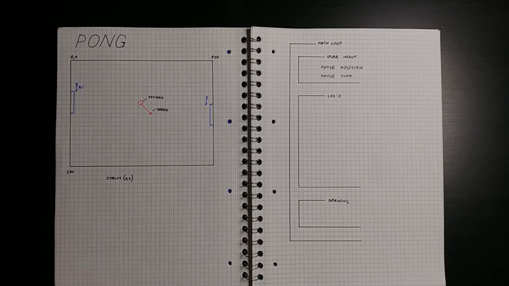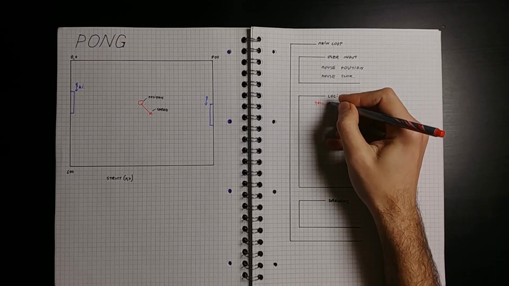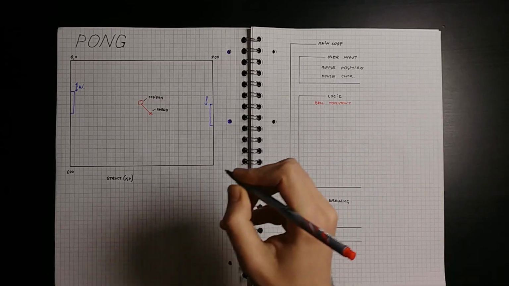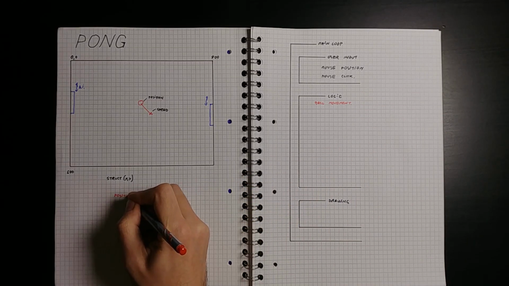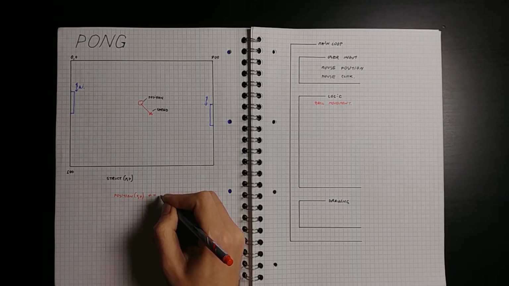The second part is the logic of the game. A few elements need to be taken into consideration here. The first one is the movement of the ball. And this should be easy. We just take the current 2D position and add the 2D speed. Since the speed can also be negative, it should work in any direction.